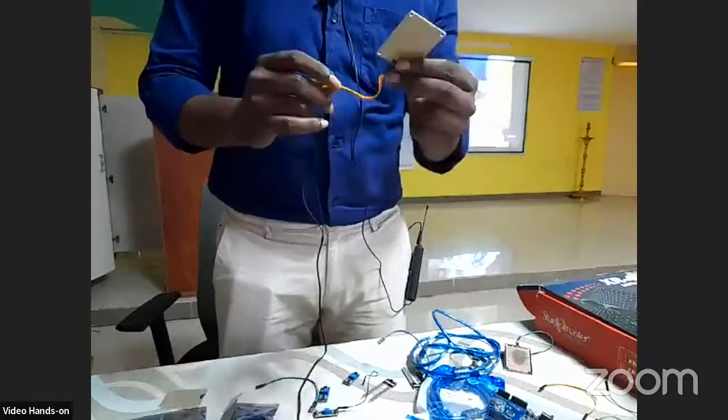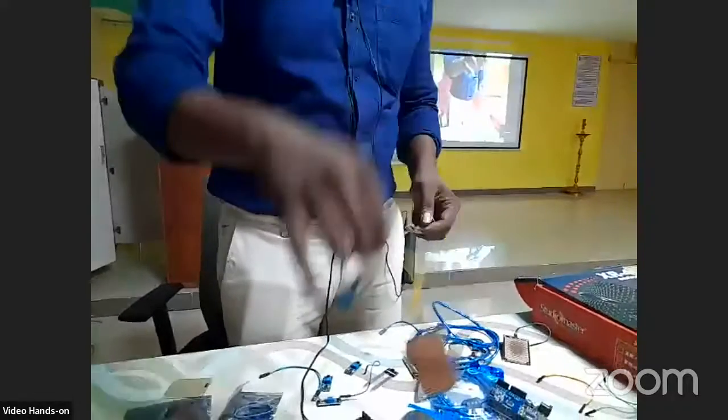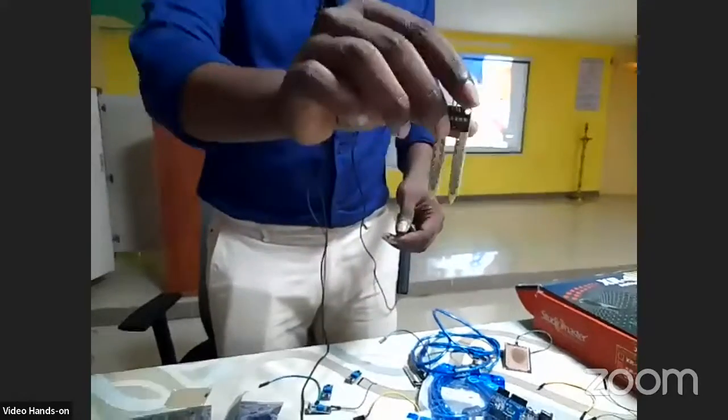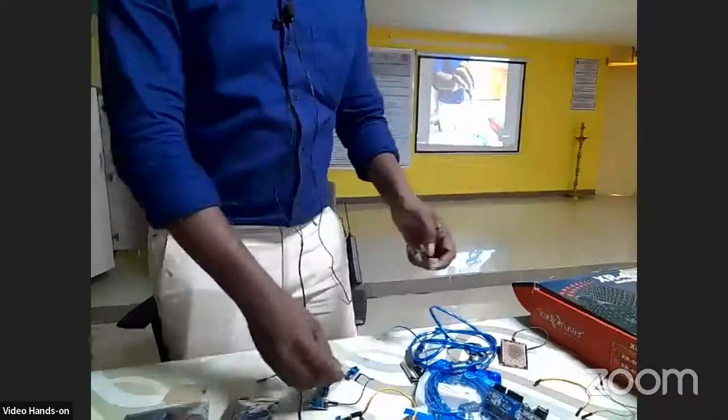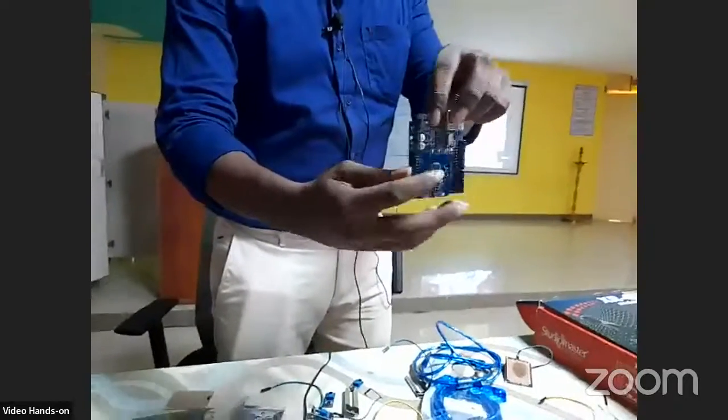Arduino, prototype board. Okay. So, what is the base requirement for interfacing? First one is the Arduino UNO board. Next, sensor. Here I have 3 sensors. First one, gas sensor, raindrop sensor, and then soil moisture sensor. Also Arduino UNO board.